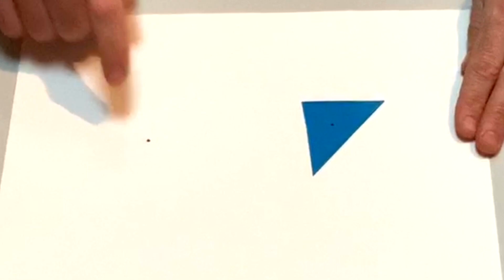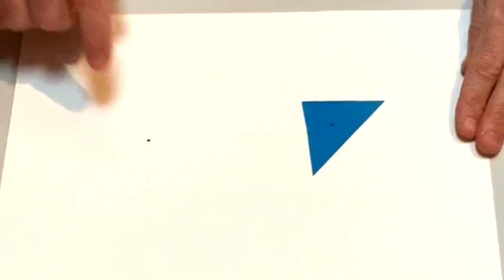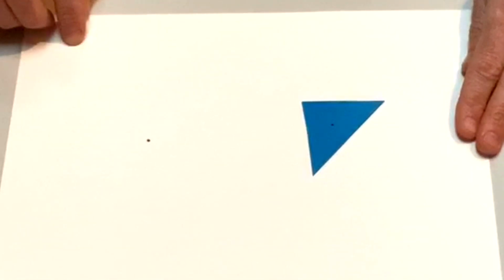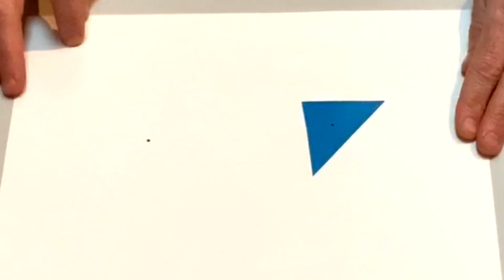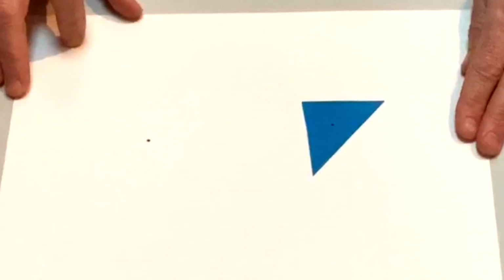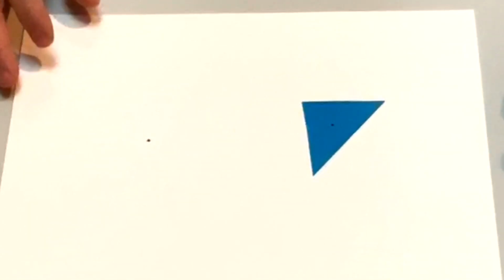And now move your eye over here to this little dot here. What do you see? Do you see anything like an afterimage over there? What color is it? What is the afterimage color that you see after looking at the blue triangle? Maybe we have more than one shape.